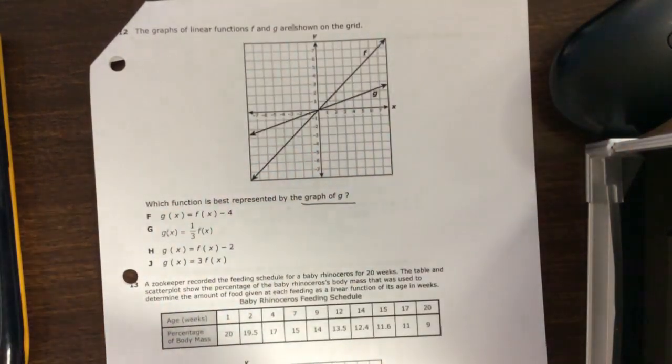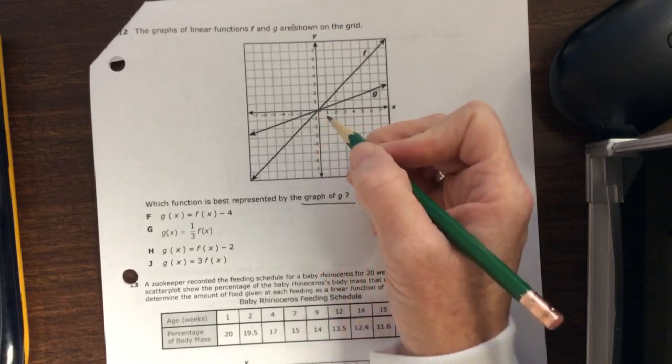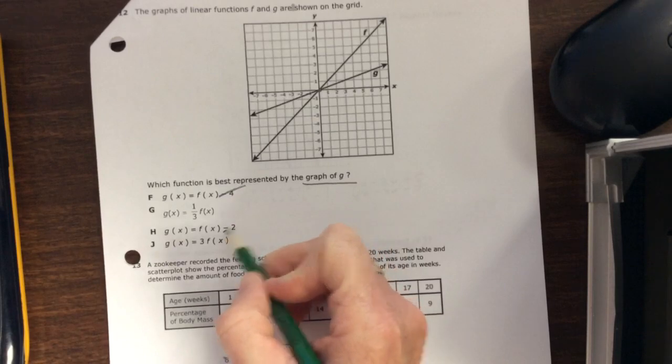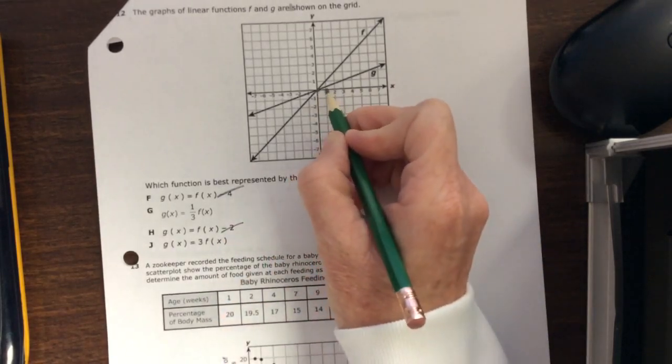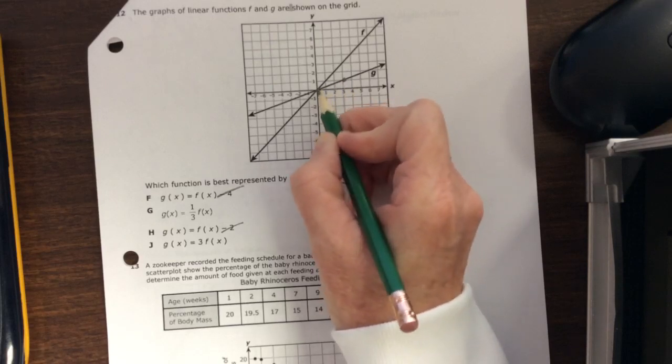So we don't even need to look at f. We can see that g is proportional, so it should not have a y-intercept. So I can mark these two off. And since this is a point, I need to find another point. And I can see one is right here because I'm looking only at g.